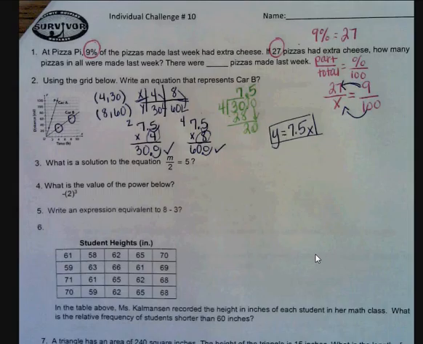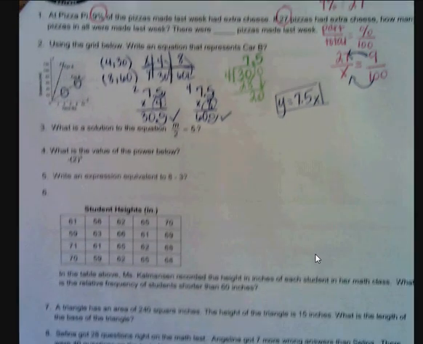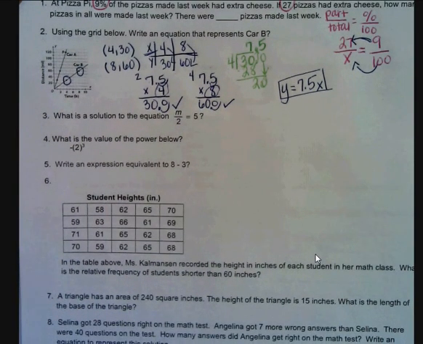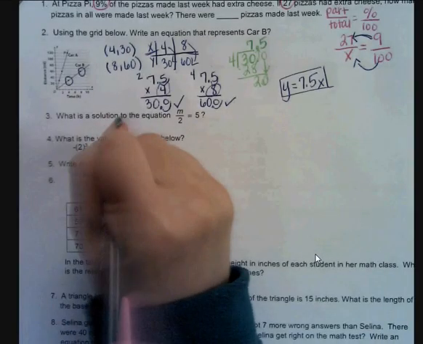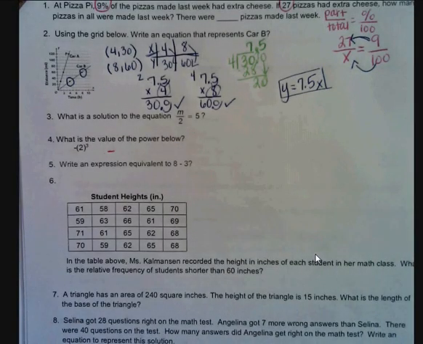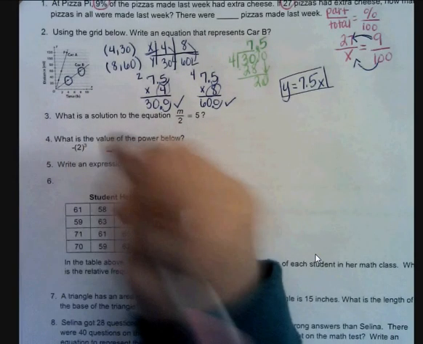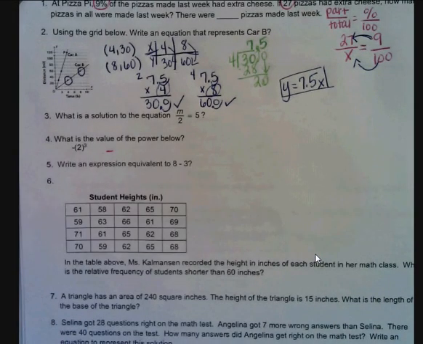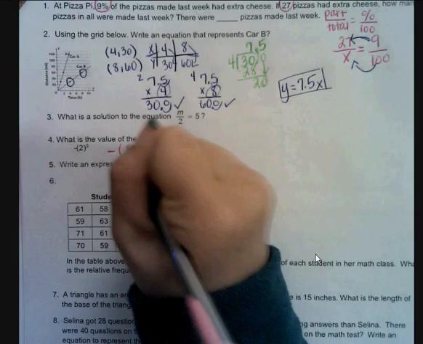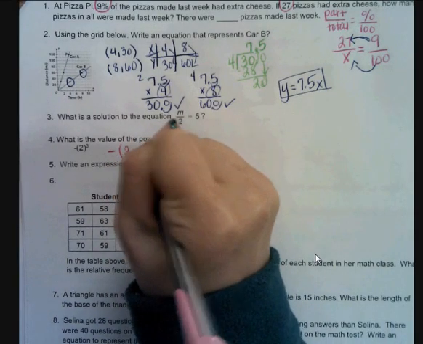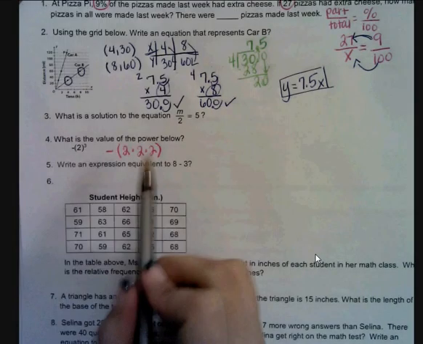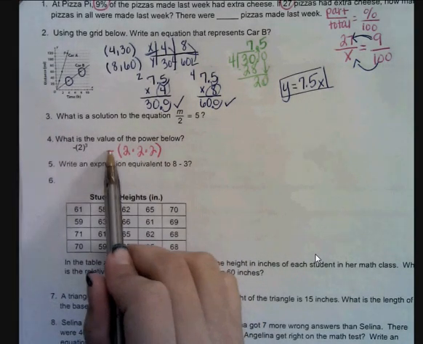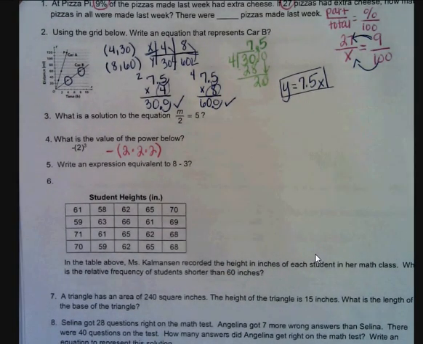Let's look at number 4. What is the value of the power below? Okay, so look, we have a negative on the outside, so we know that this is going to be a negative number no matter what. And 2 to the 3rd power does not mean 2 times 3. It means 2 times 2 times 2. Okay? So you need to work this out. And remember, your negative sign is there, so you will get a negative number.